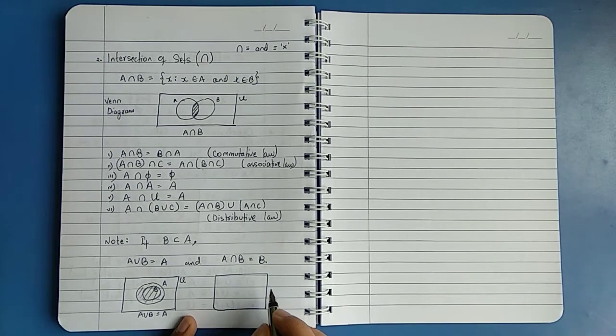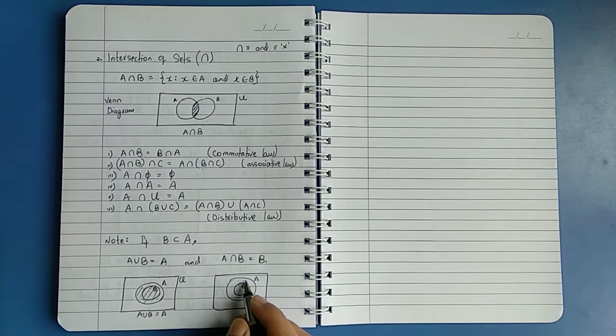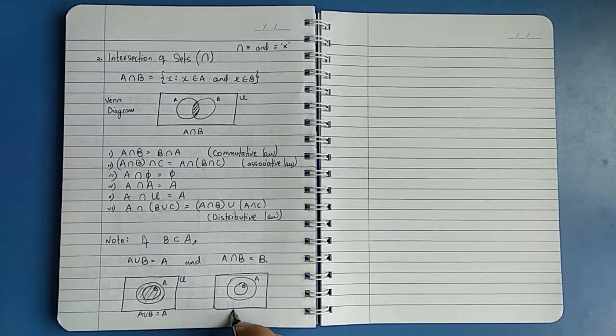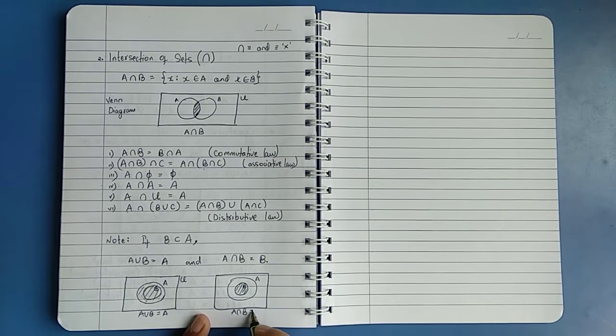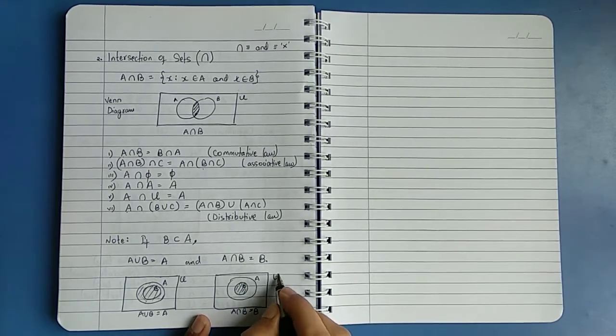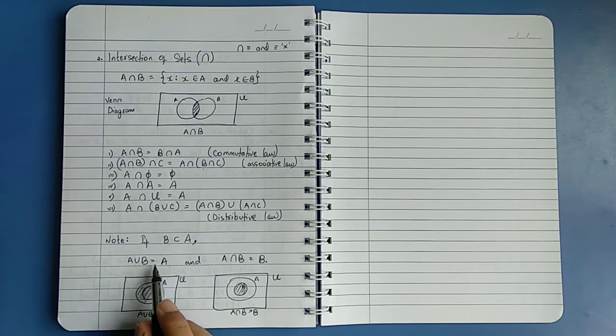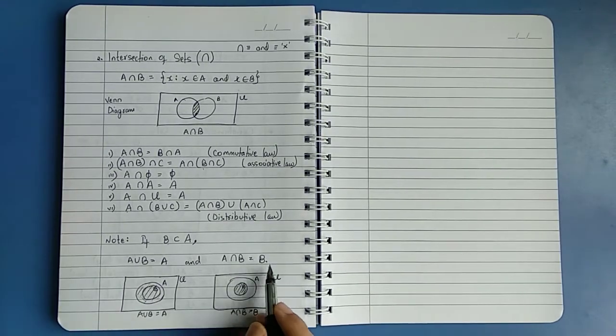And A intersection B: B is a subset of A, so all the elements that are present in B are already present in A, and A might have some extra elements as well. So A intersection B, if we take the elements that are common in A and B, that will become only this portion, that is B. So A union B is A, and A intersection B is the set B.